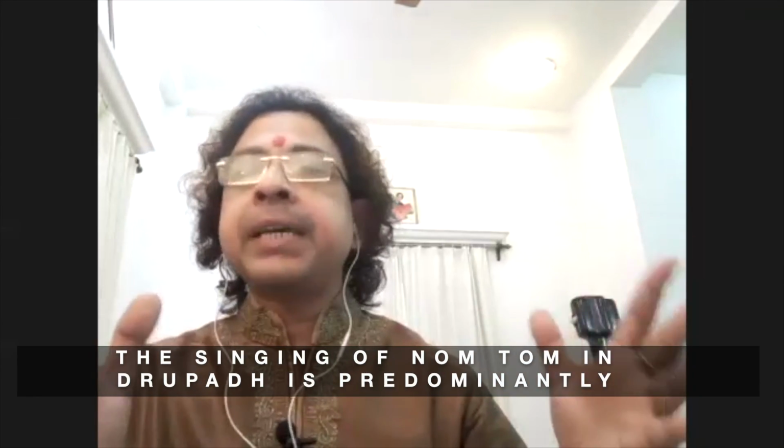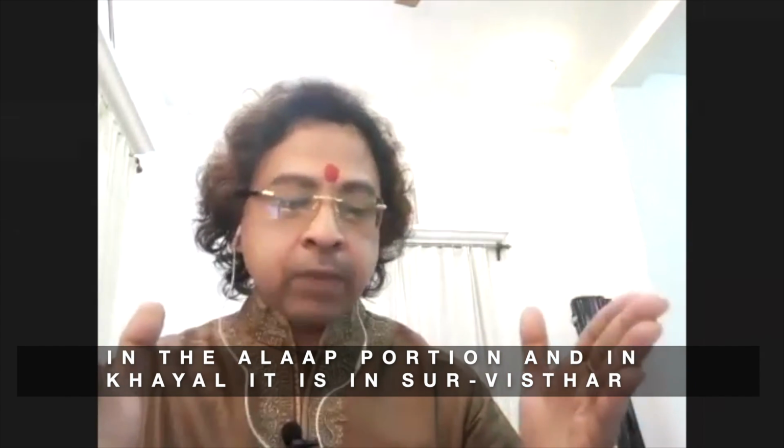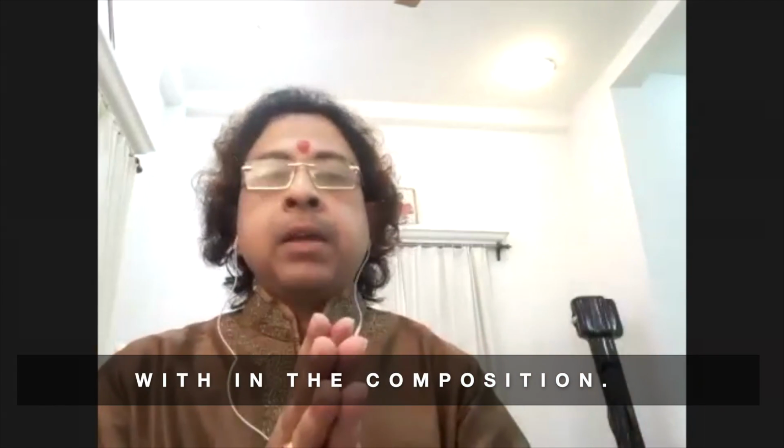The Tanak element. Could you just give an example of a Nom Tom? Yeah, to be very clear, from the Prabandh style the Drupad style is coming, and from the Drupad style the Khayal style is coming. The origin of Khayal is the Drupad. And the Alap portion is very big in the Drupad style, which consists of the Nom Tom Alap, Om Anantari Om. And the same thing we are doing in Khayal is a Vistar.